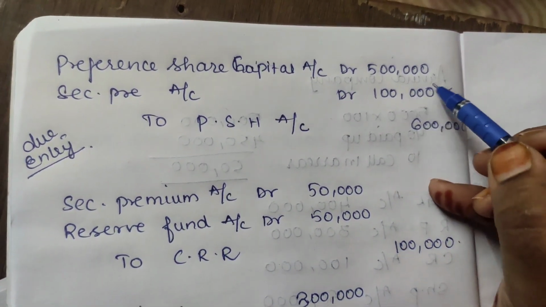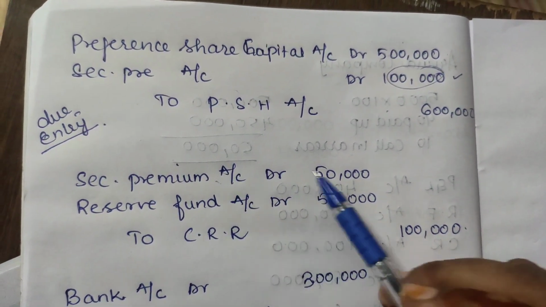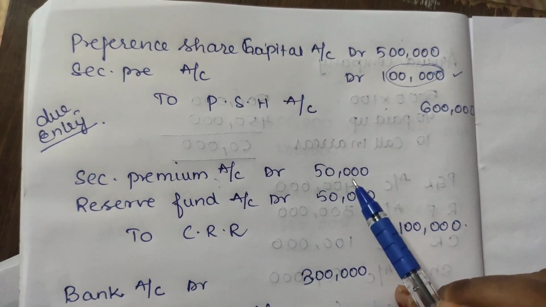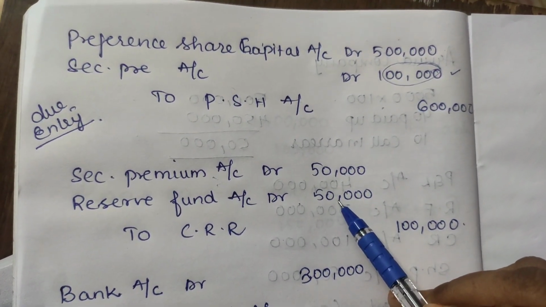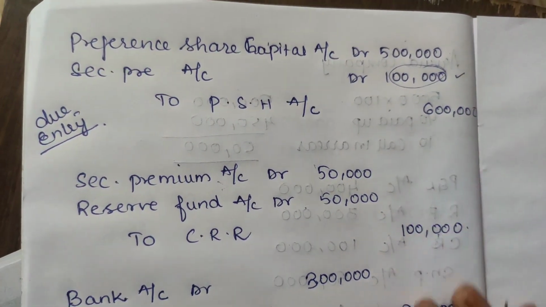Now first of all we'll adjust for the security premium. We have to take 50,000 from the security premium account, and 50,000 we are taking from the reserve fund account, and we are transferring that to CRR. By this we have adjusted for the security premium.